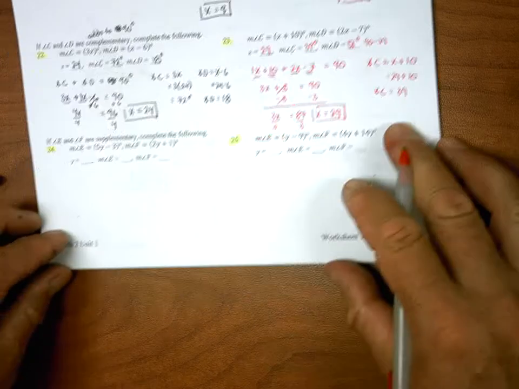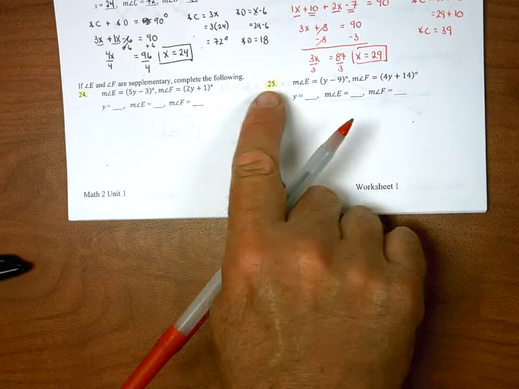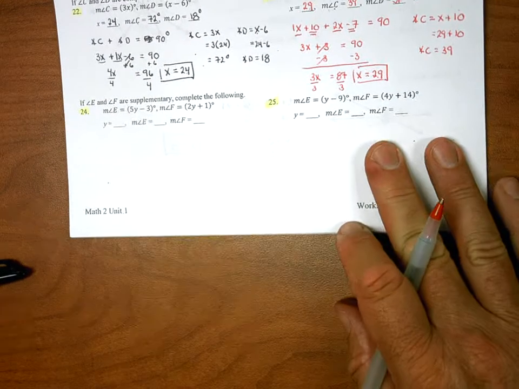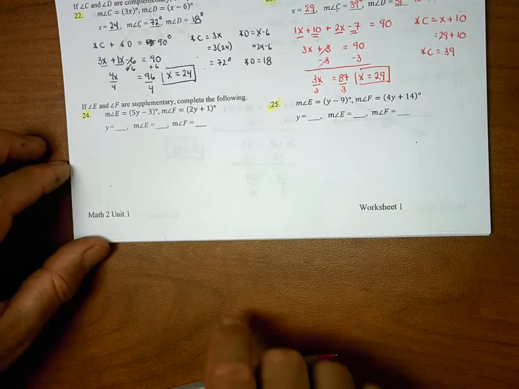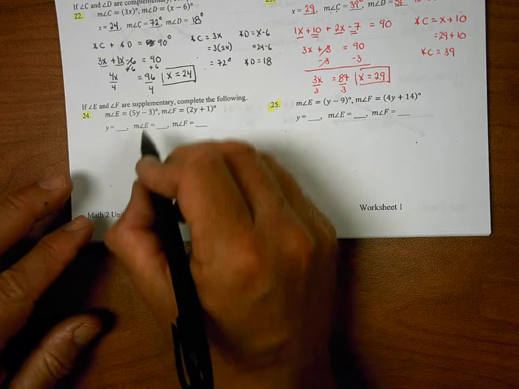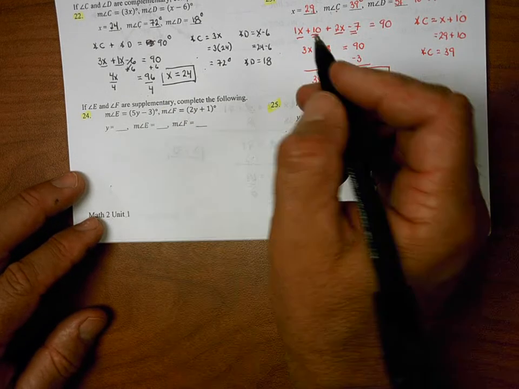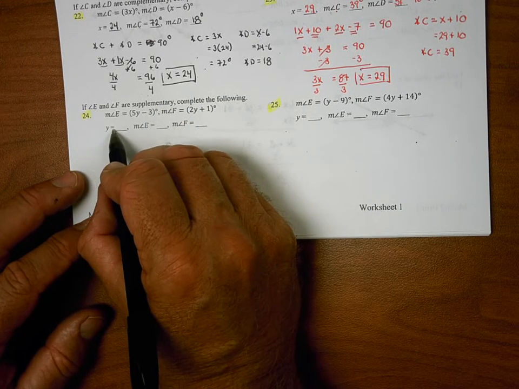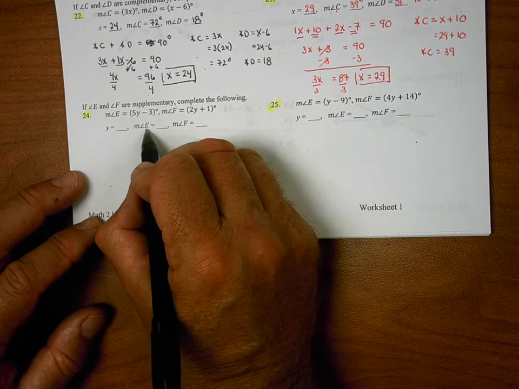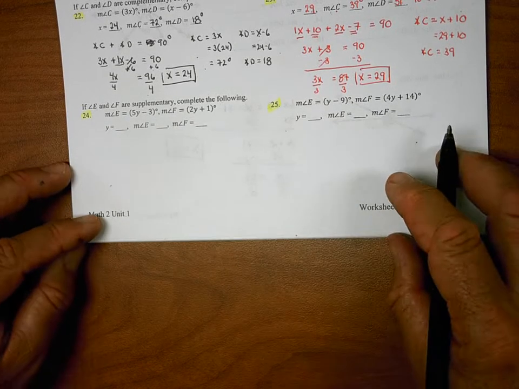All right, moving on. Number 24 and number 25. We use the information that angle E and angle F are supplementary, and we're going to complete the following. We're going to find the value of y, then find the measure of angle E, then find the measure of angle F.